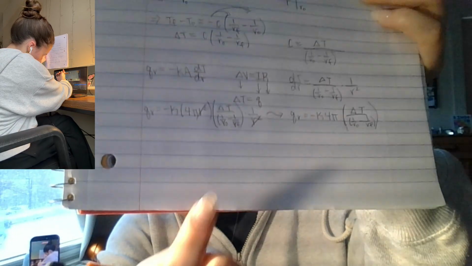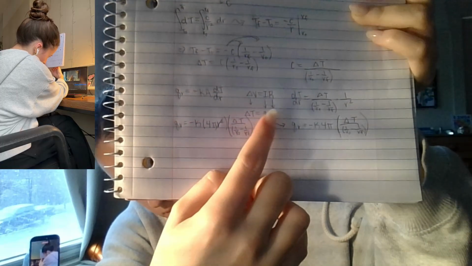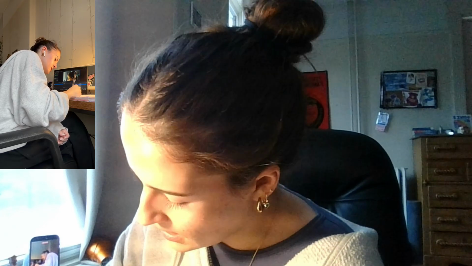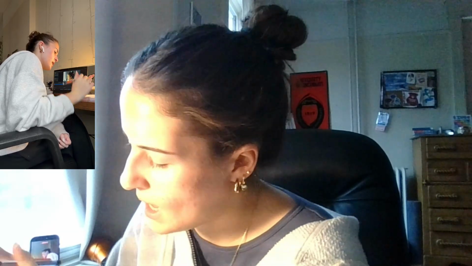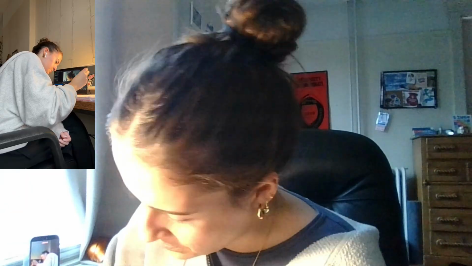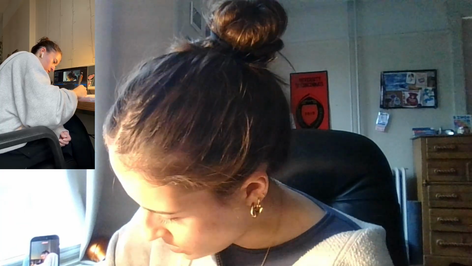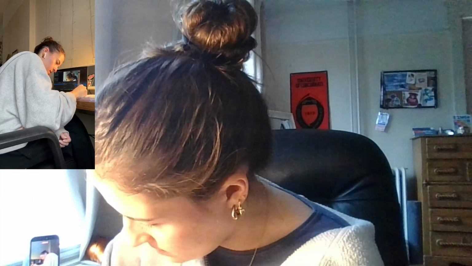We want to solve to get this in the same format as this right here. So delta T equals Q, and then whatever we have left else is our resistance term. So let's rearrange this thing a little bit. Delta T equals Q, and now we're going to have 1 over R naught minus 1 over RF all over negative k 4 pi.